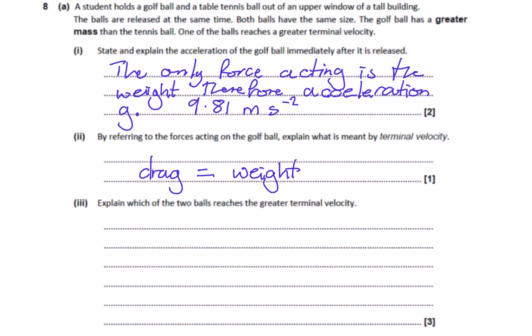Part 3, explain which of the two balls reaches the greater terminal velocity. Back up in the question up here, it's telling us that the golf ball has got the greater mass, so the golf ball has the greater terminal velocity.